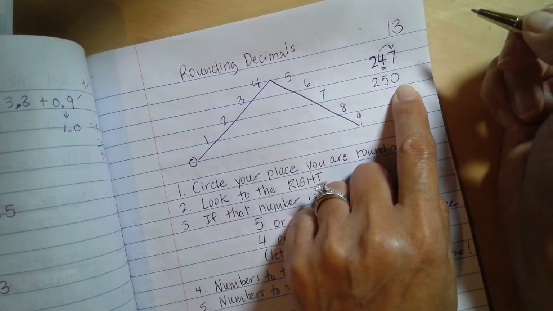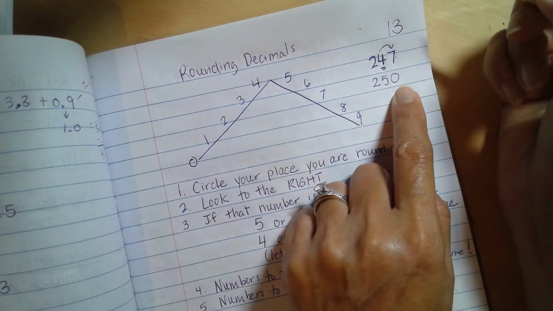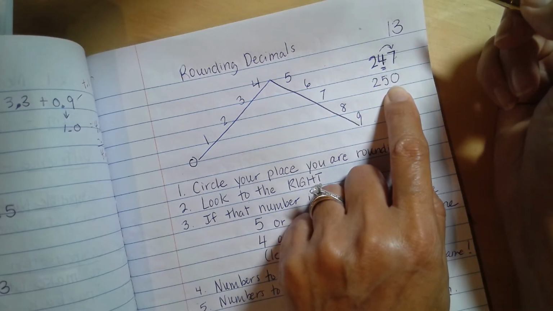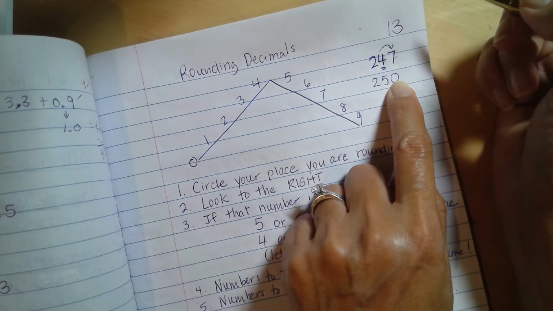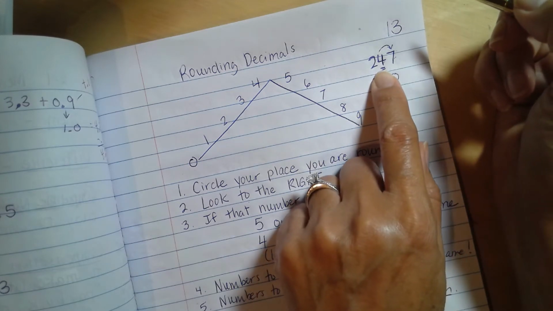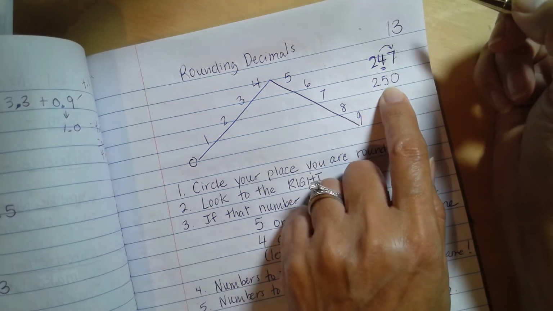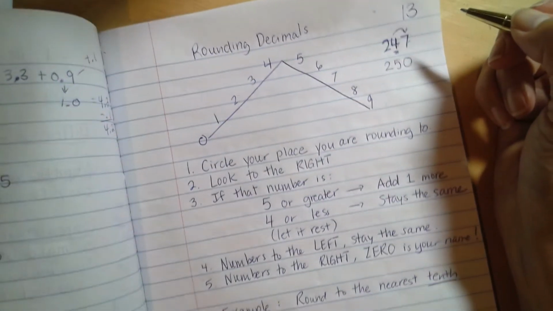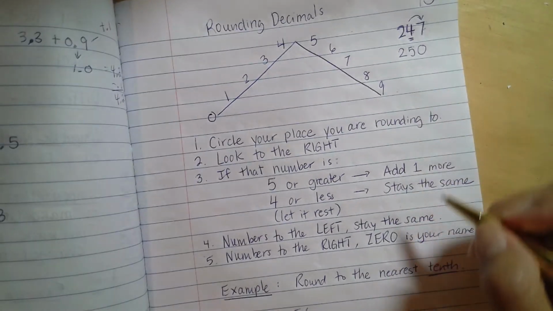So if we counted by 10, 10, 20, 30, 40, 50, right? I could get up to 250, right? I can't get up to 257 or 247 by counting by tens, right? So that is an example of rounding by whole number. Now we're going to follow the same rules with decimals, okay?